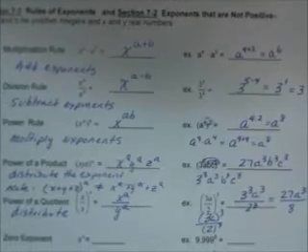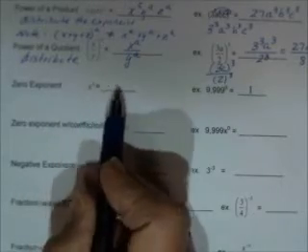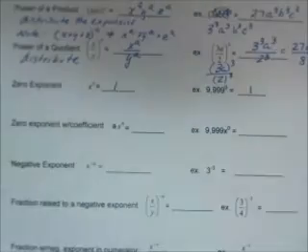Zero exponent. What if we have here 9,999 raised to 0? Well, if you want, you can check it on the calculator, but anything raised to the 0 power is 1. X to the 0 equals 1. 1 million to the 0 would be 1.